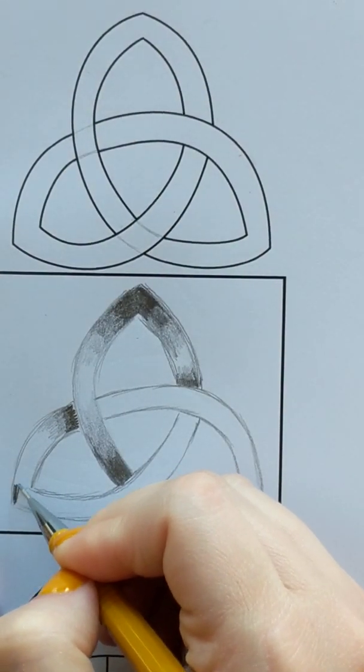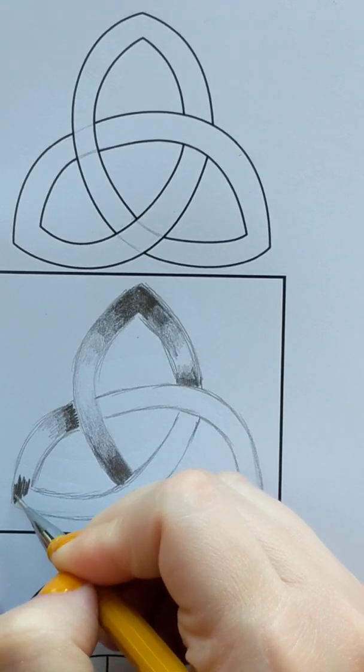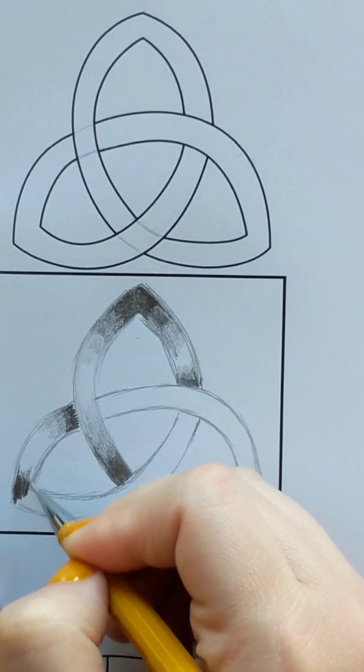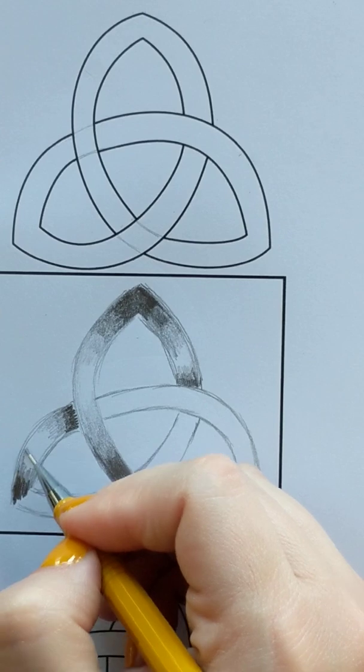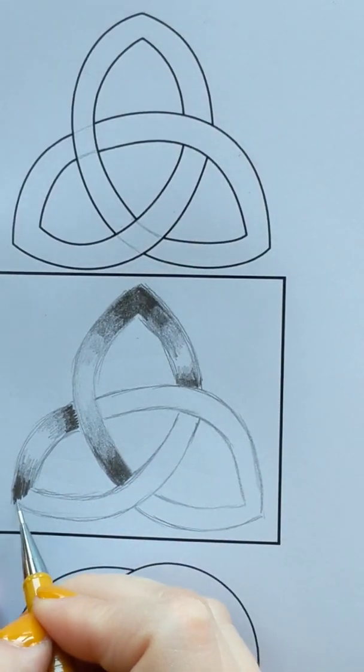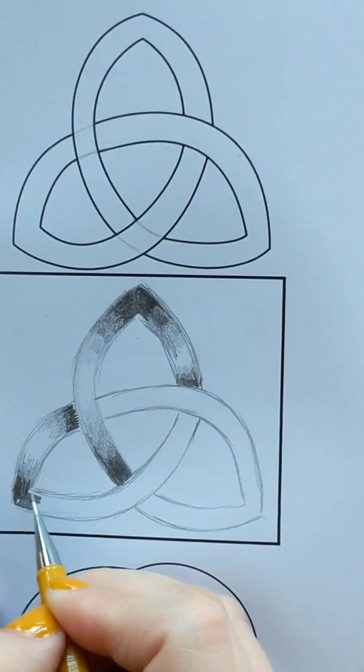Creating those darker values again where my point is, going into my mid values and my lightest values, and doing the same on the opposite side.